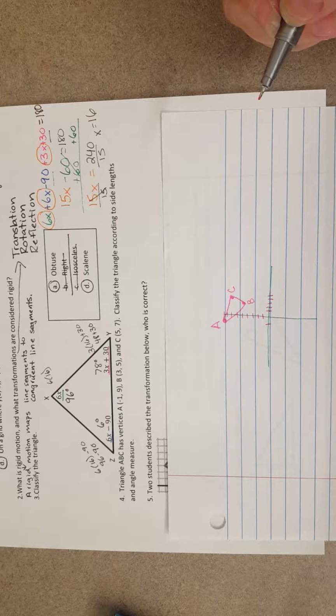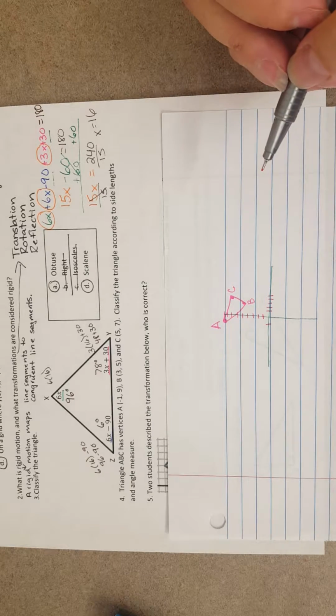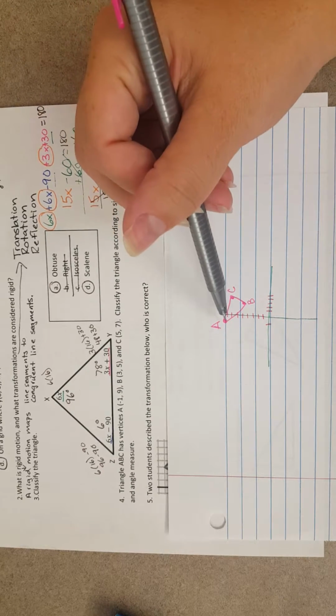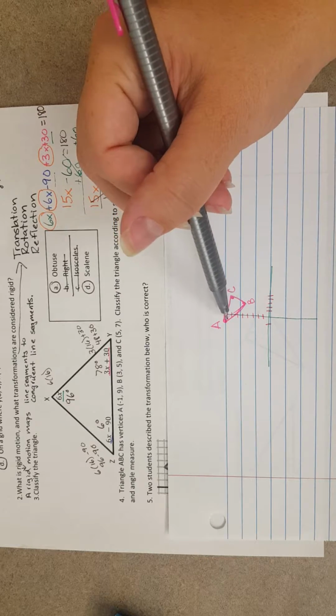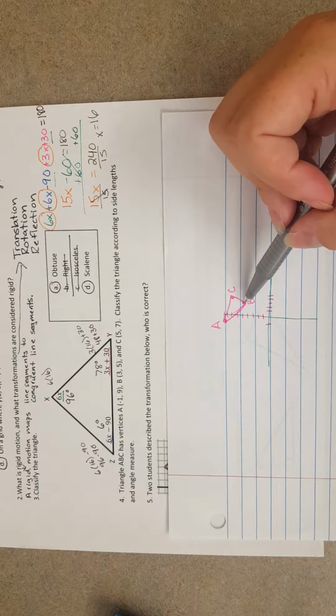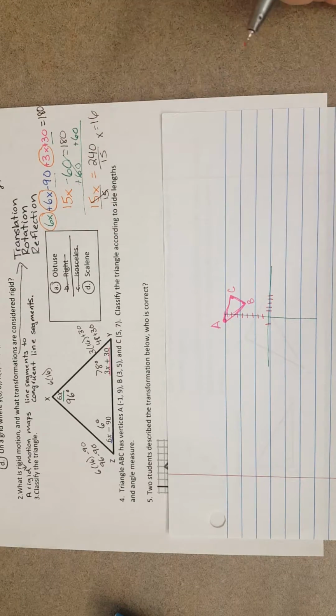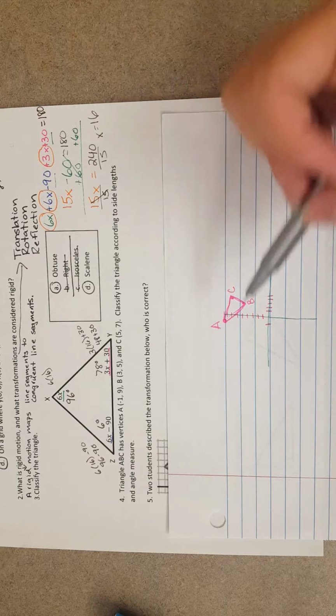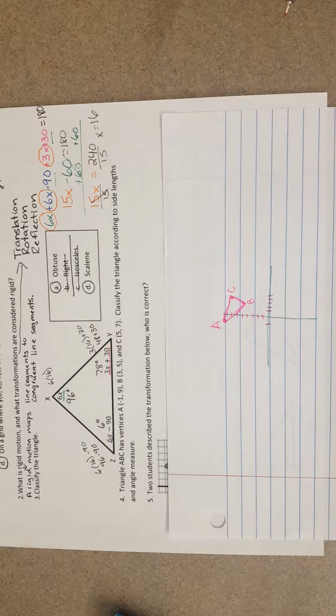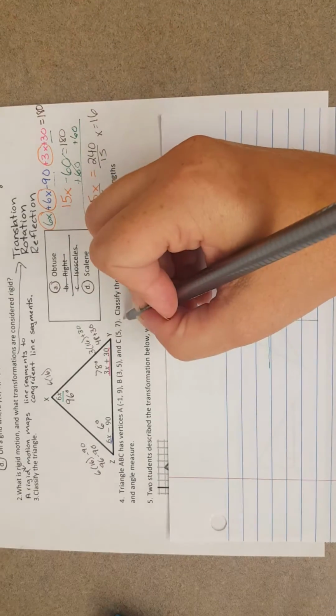Classify the triangle according to side lengths. So we can already look at this triangle and kind of see that there's no side lengths that are equal to each other. This one is a tad longer than that one, so it would be scalene.